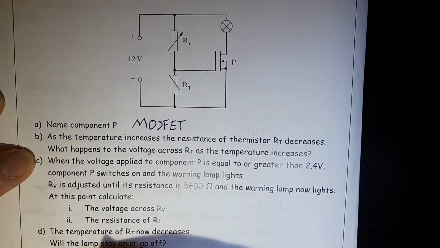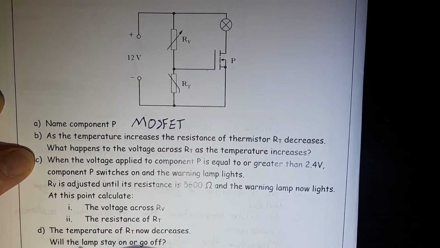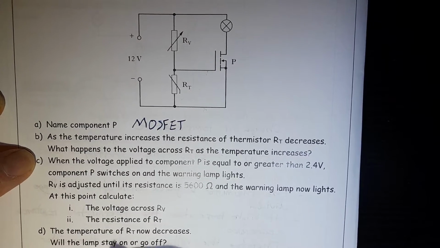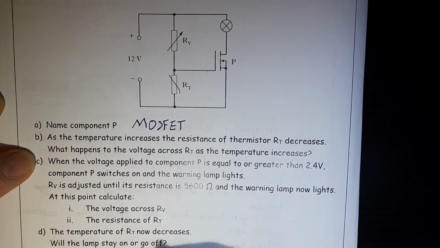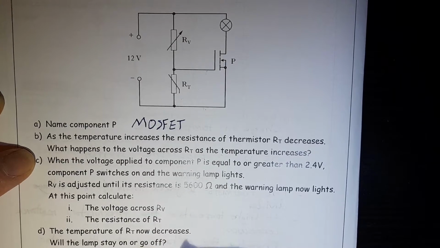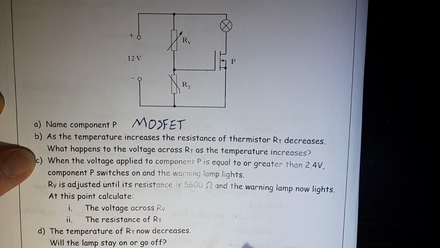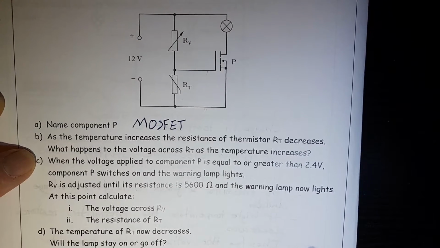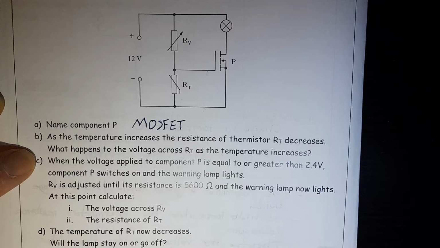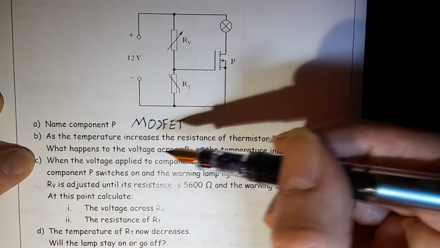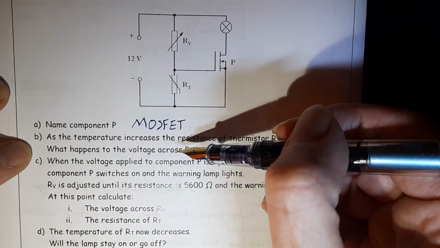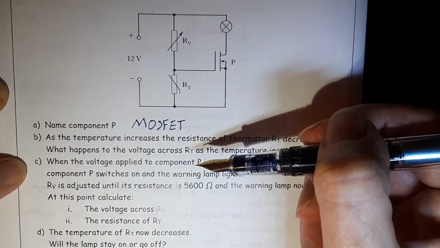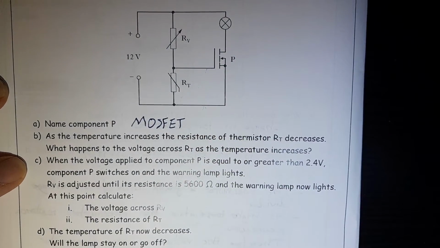The voltage VT across RT will decrease. So temperature up, resistance down, TURD, that's your acronym to help you remember. On to part C.